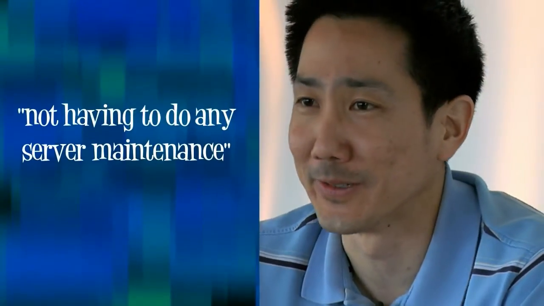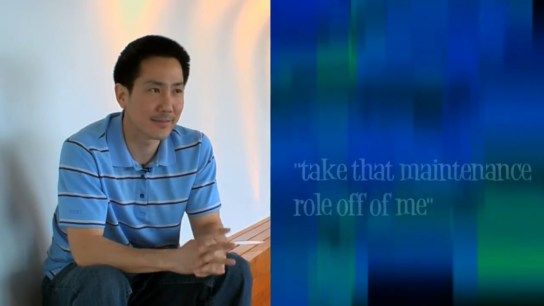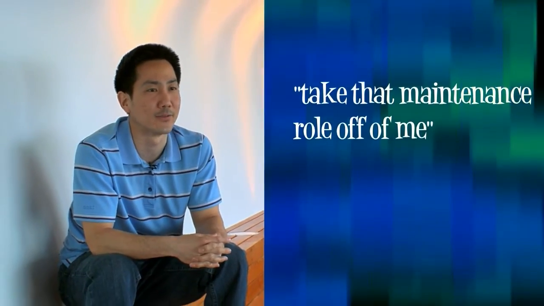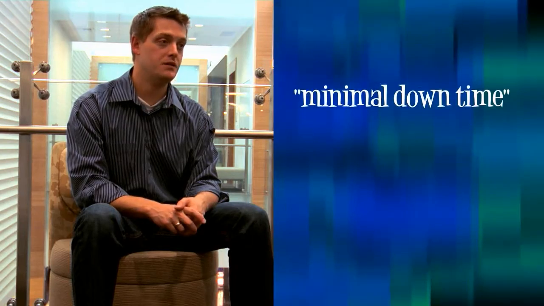I am most looking forward to not having to do any server maintenance on the side. Windows Azure will be nice to take that maintenance role off of me. Azure really has helped us deliver a world-class experience with minimal downtime and providing a great experience to the partners who are visiting.